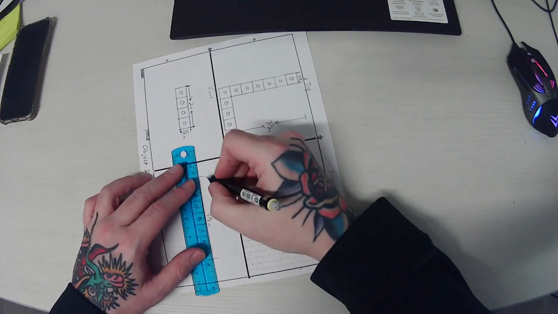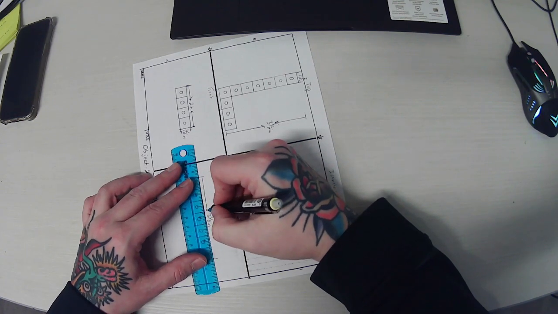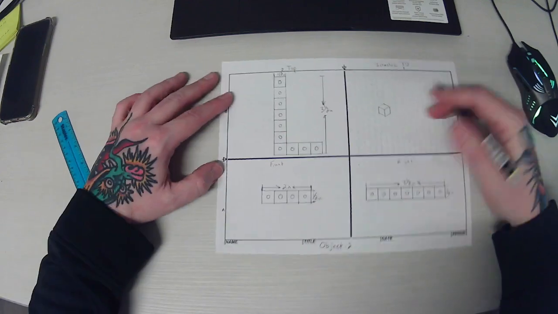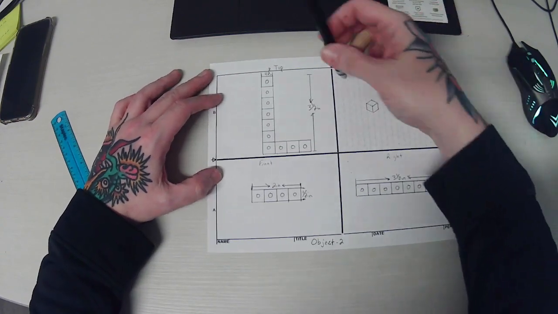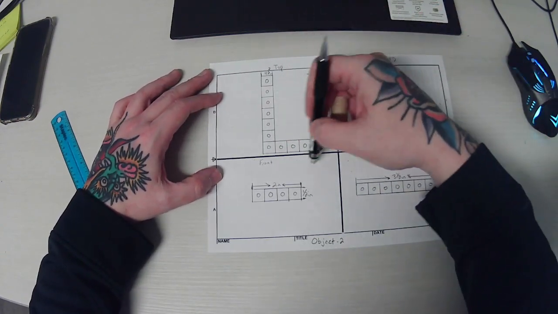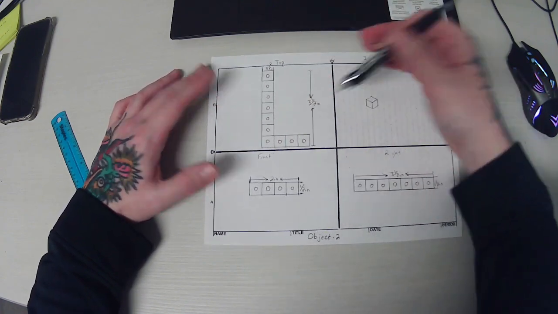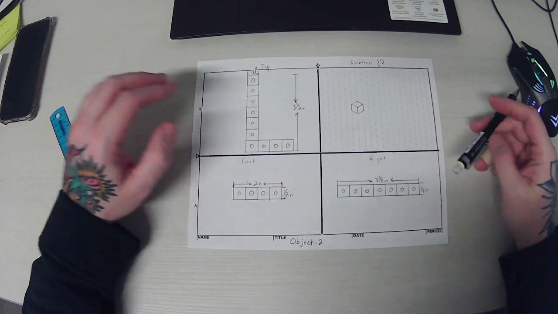That, and then finally I'm going to make my lines going like this and make a line going like this. All right, so now you can see with my measurements I have my top fully dimensioned, my front and my right with the measurements. Okay, and this is perfect. This is what I'm looking for.